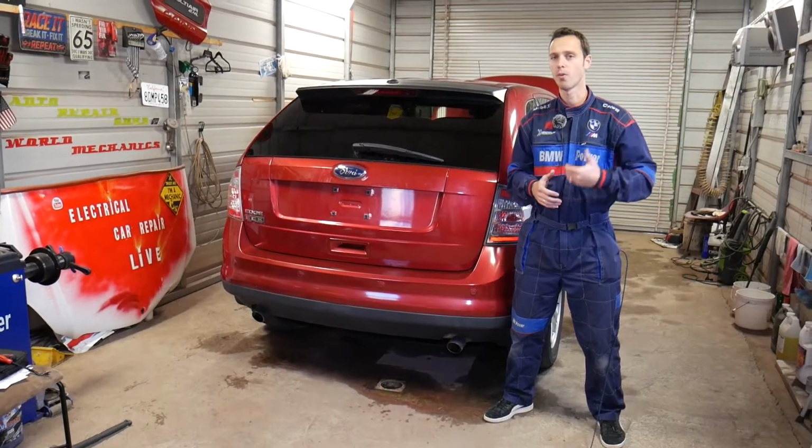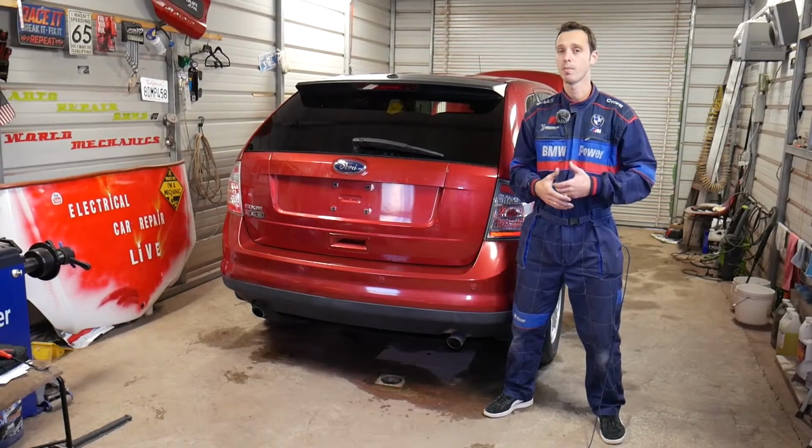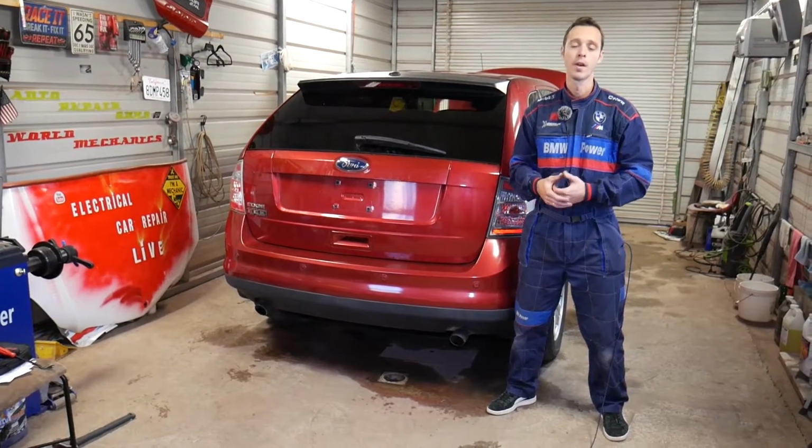Now that should cover the whole fourth generation Ford Edge from year 2007 to year 2014. It may help on later generations as well.